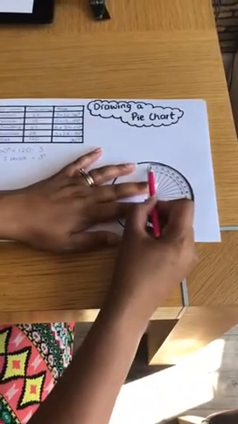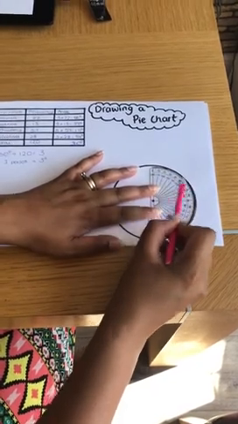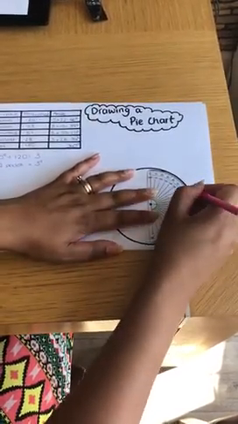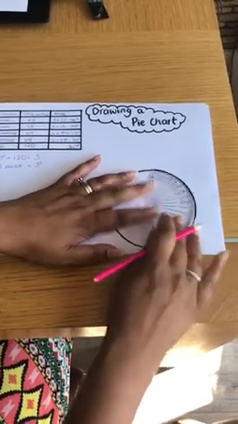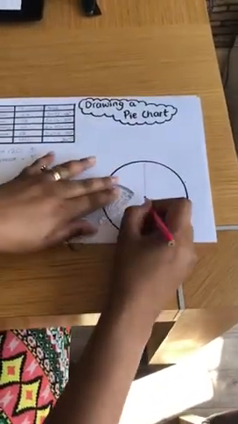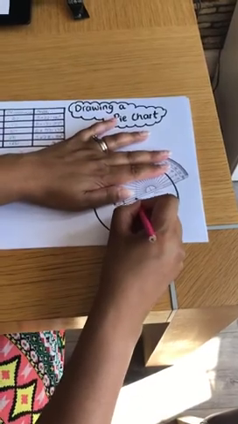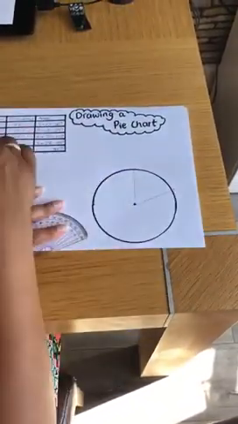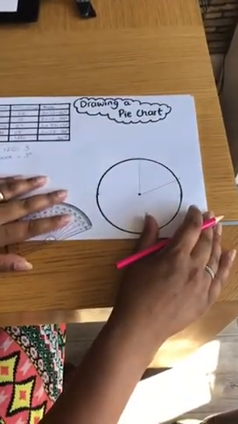You can see that my 0 is on the outside of my protractor, so I count up to 66, which is about there. Do a dot, follow that up with a straight line. So there I've got my first section, which is banana, of 66 degrees.